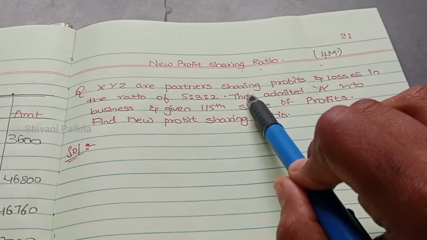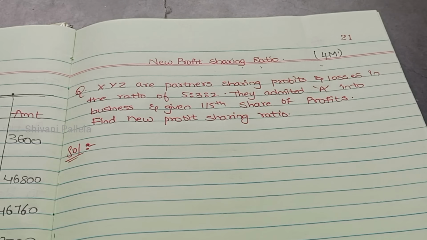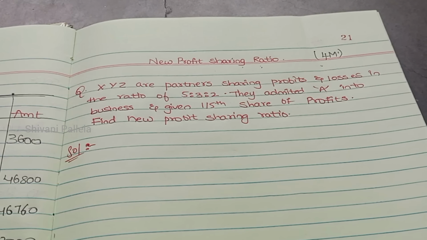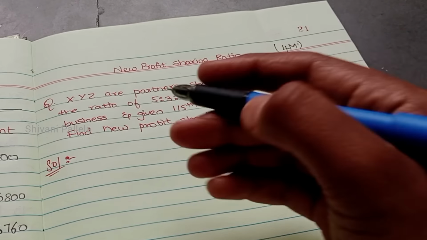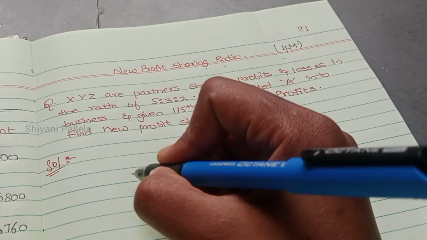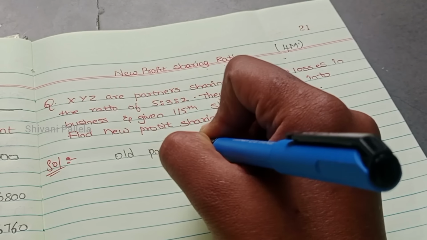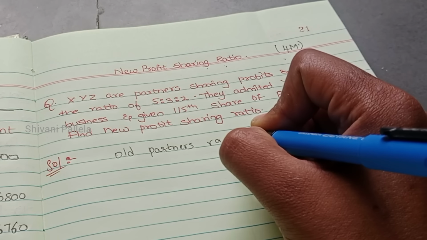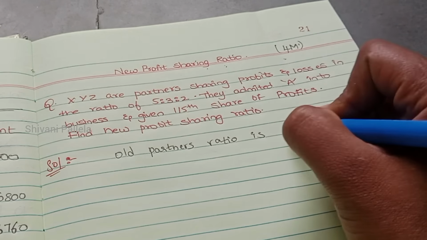A is entering into the business. Then what will be the ratio of the four partners? Now we need to do it like this. This question will be asked in part A, students. First of all, we need to write: old partners' ratio is 5 is to 3 is to 2, right?